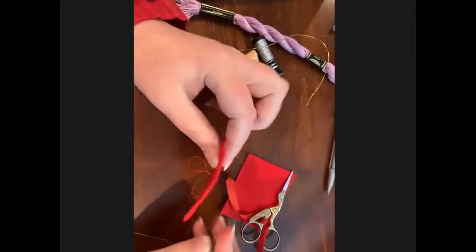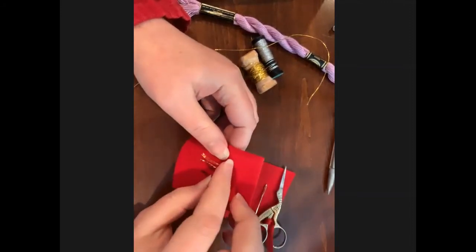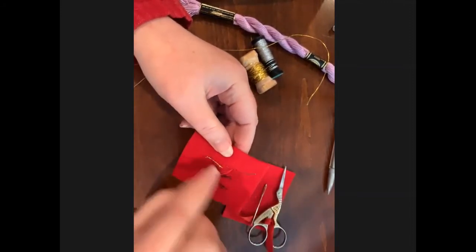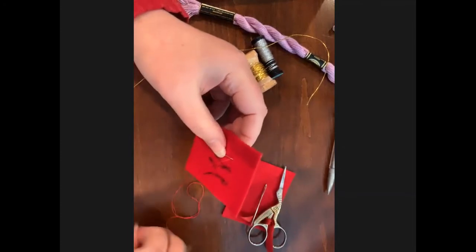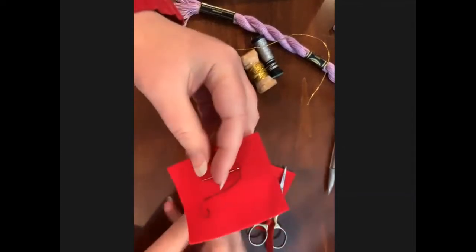So I've got that pulled through to the back. Just gonna see, I caught this one with a few couching stitches before. I'm just gonna fold that up and make sure that I've got a stitch or two holding it down.